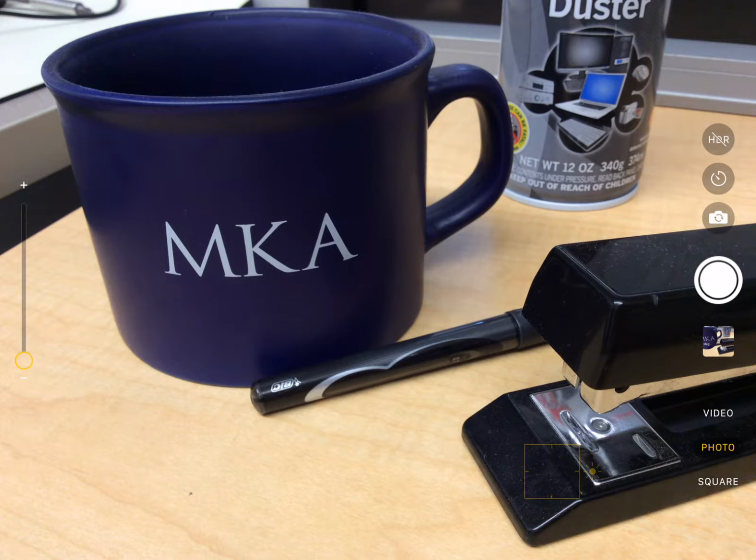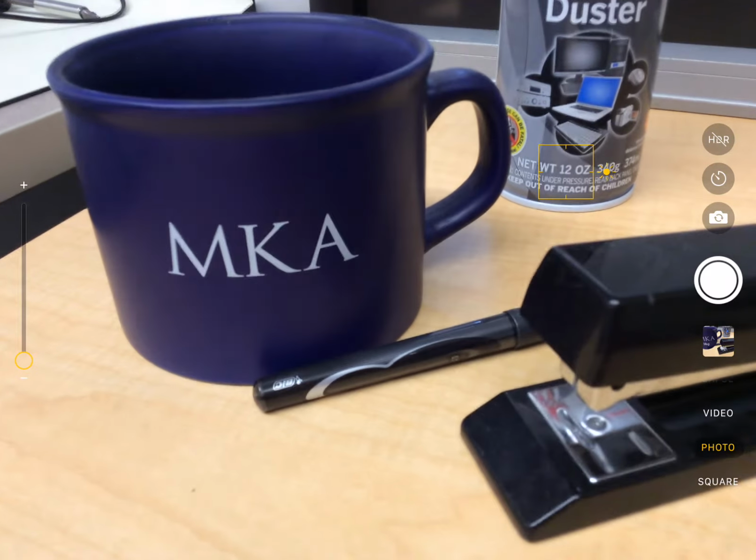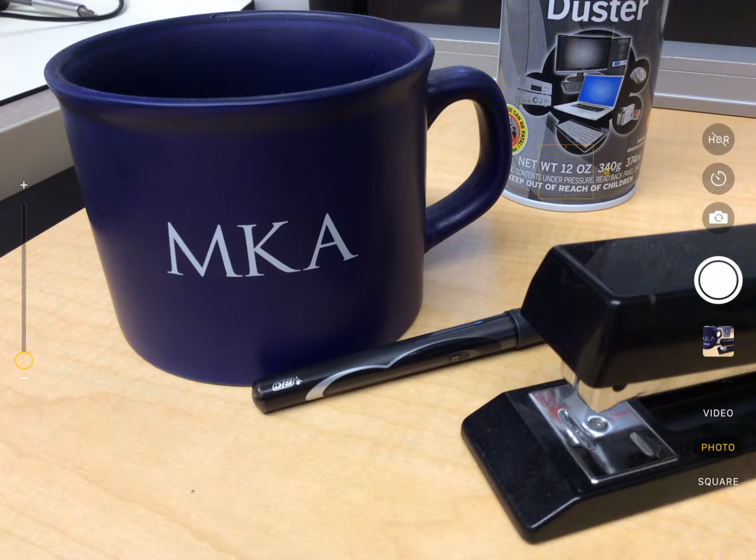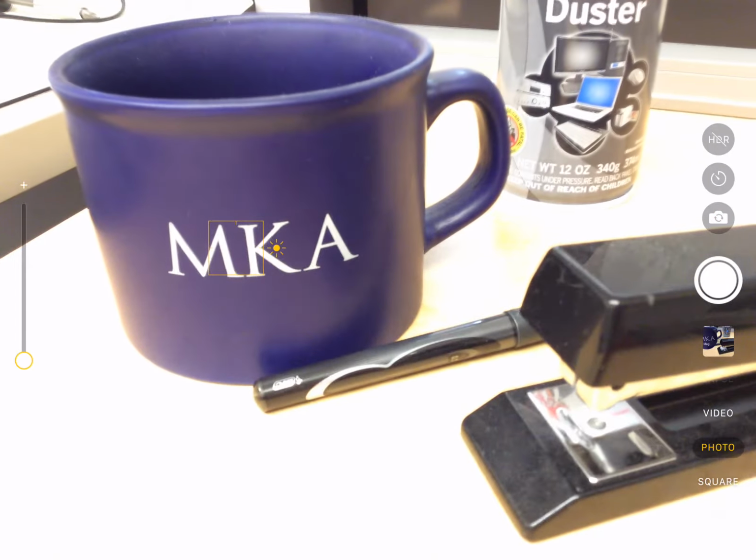Now let's just say in this particular instance we wanted to make sure that the can of air duster in the back is actually more in focus. Again, I could touch right in that area there, and it's going to zoom in, it's going to focus in on that text and make sure that it's set properly for that spot where I touched. Again, same thing would apply for MKA on the mug.